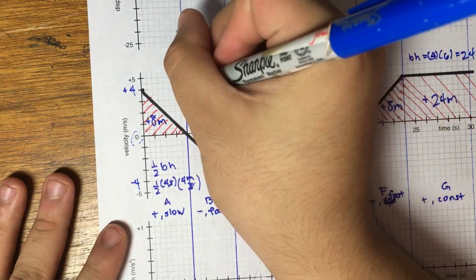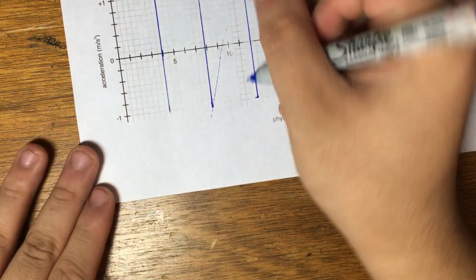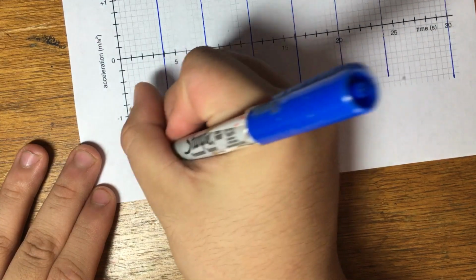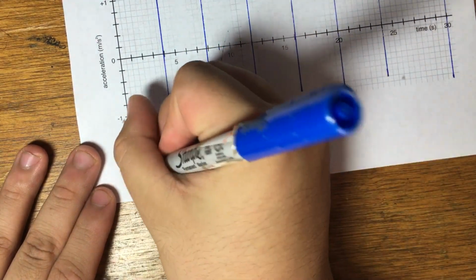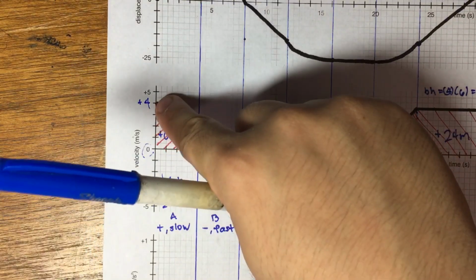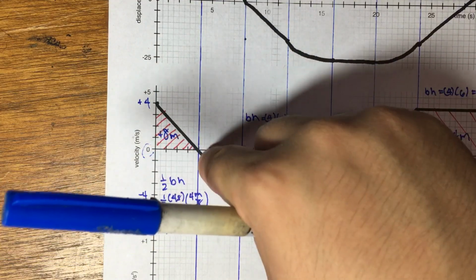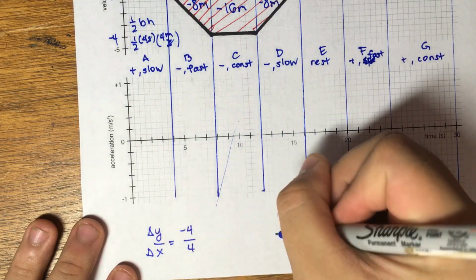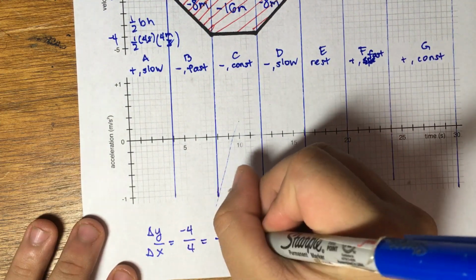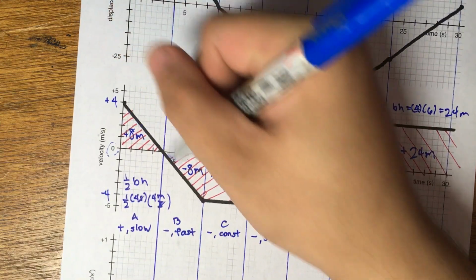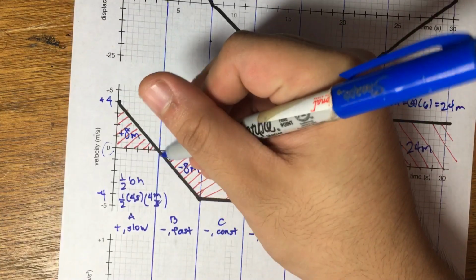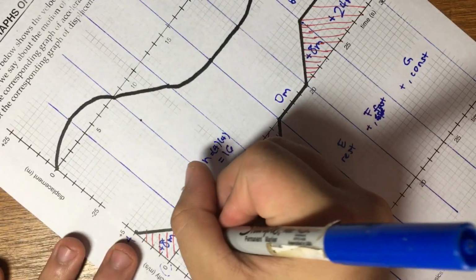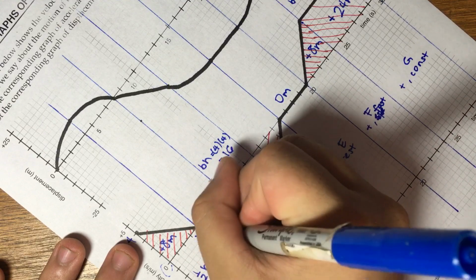Well, what's the rise? To get the slope, it's rise over run, y over x, change of y over change of x. Here you go down -4 and you go run 4 meters. So -4 over 4 would simply give me a slope of -1 meters per second. And because this is collinear to this, it also has a slope of -1 meters per second. That's the slope of this line.